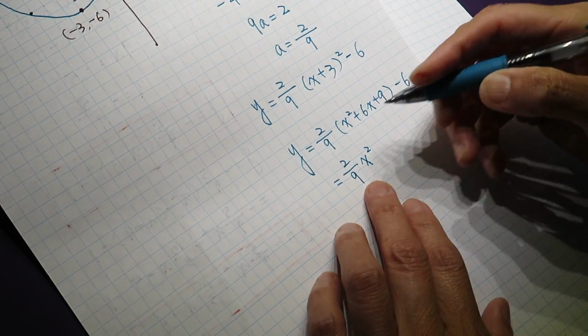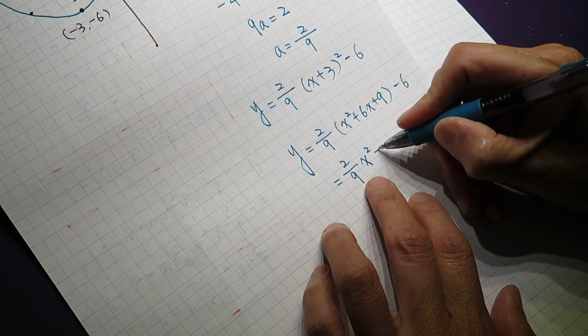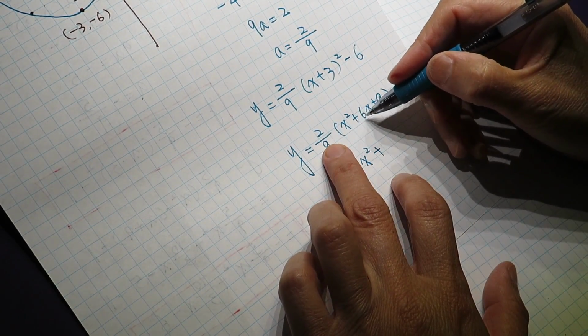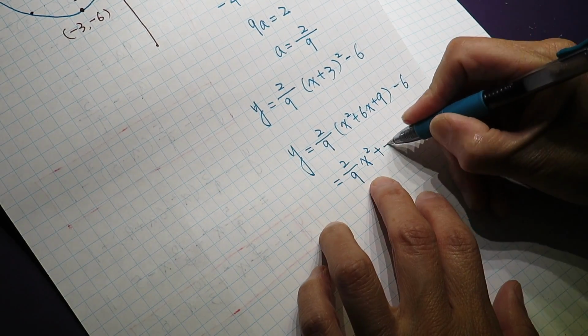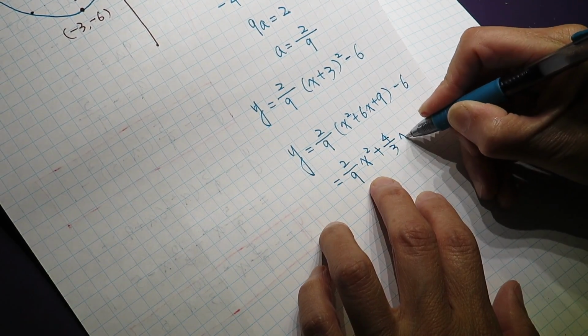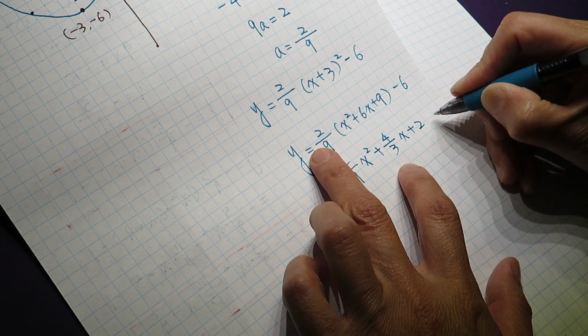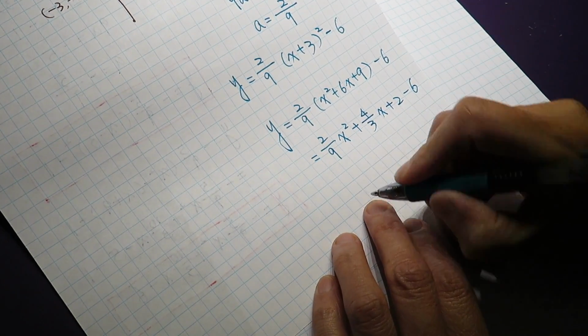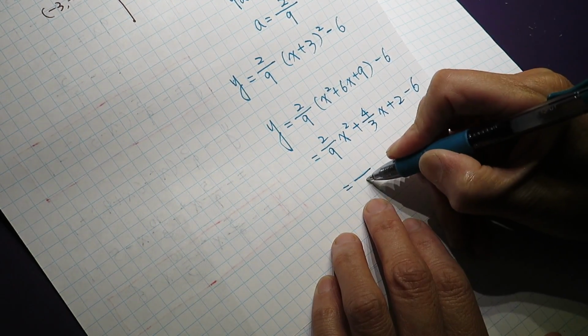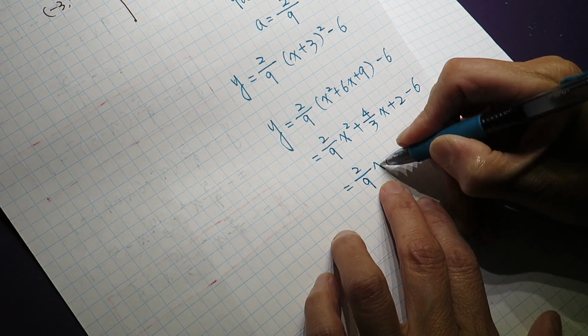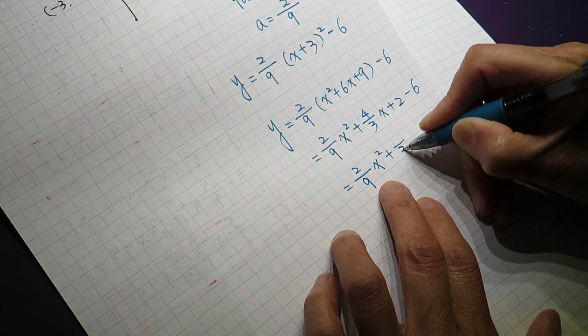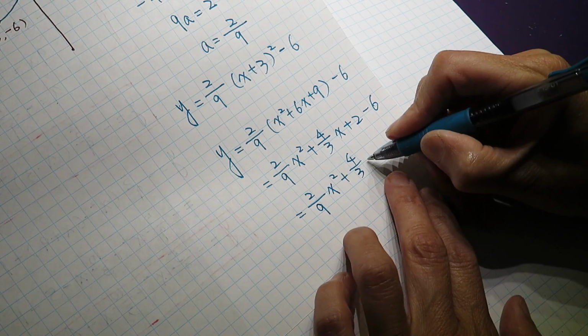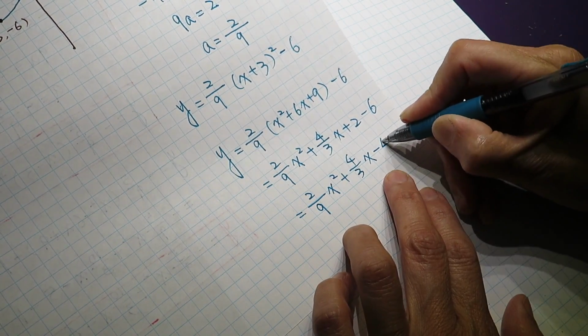Equal 2/9 x square plus 4/3... x plus 2 minus 6, equal 2/9 x square plus 4/3 x minus 4.